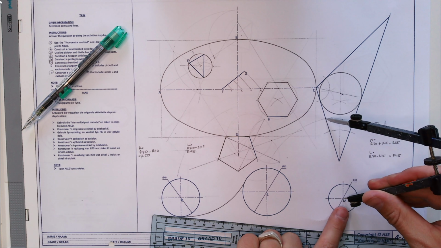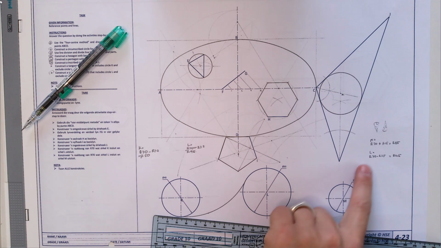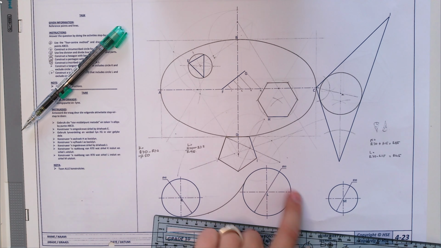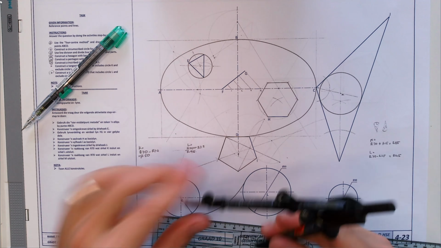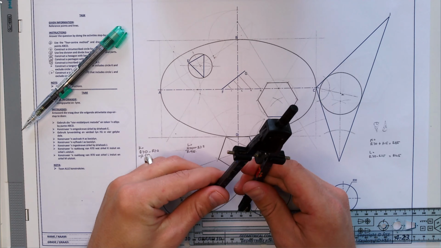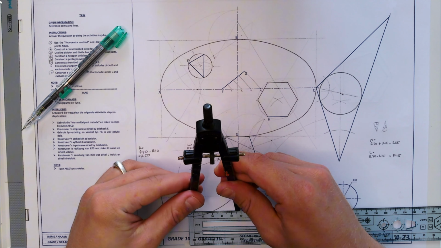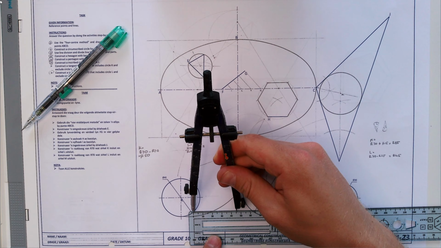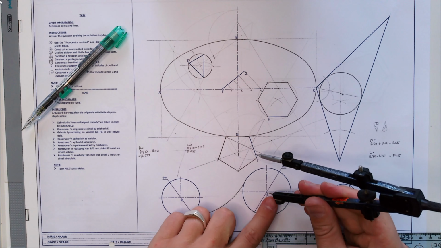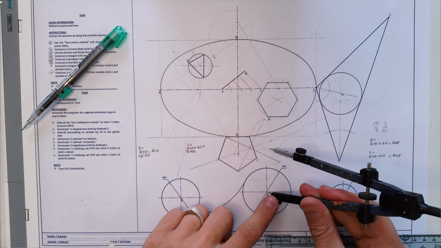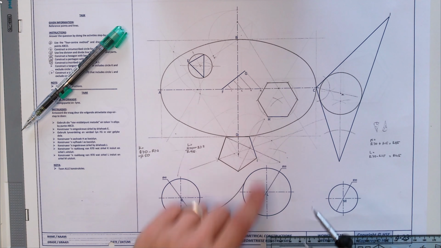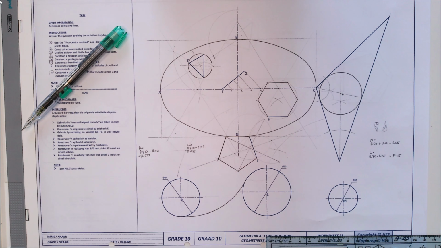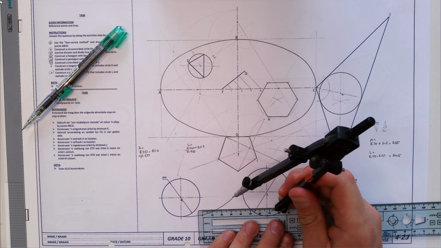Light in construction. Then for circle L, it was the 70 minus the 25 because it was included. And that is going to be 45. So set your compass to 45. From L, draw your arc. Where the two arcs meet, that is your point to draw the radius 70 that they desire.